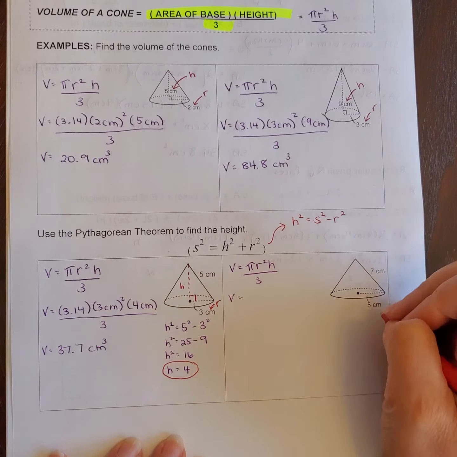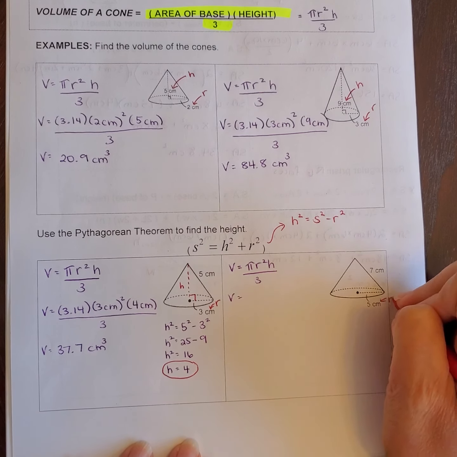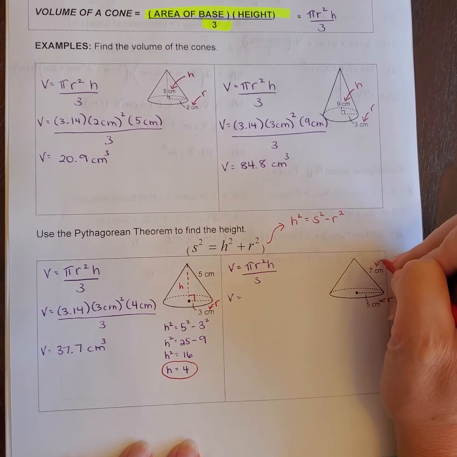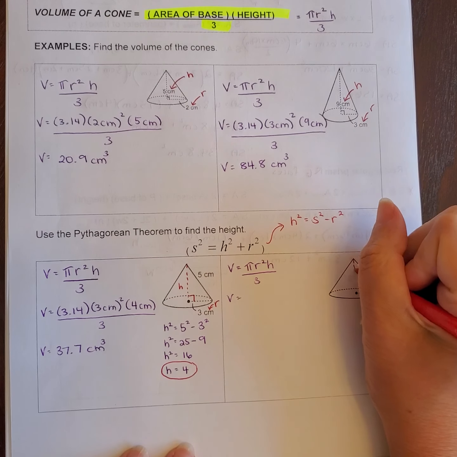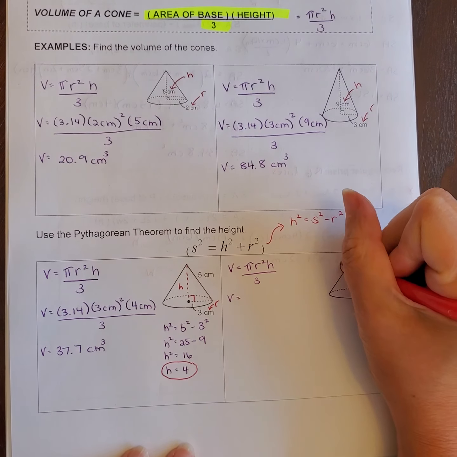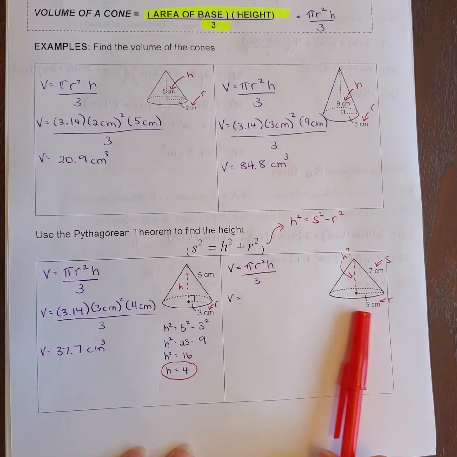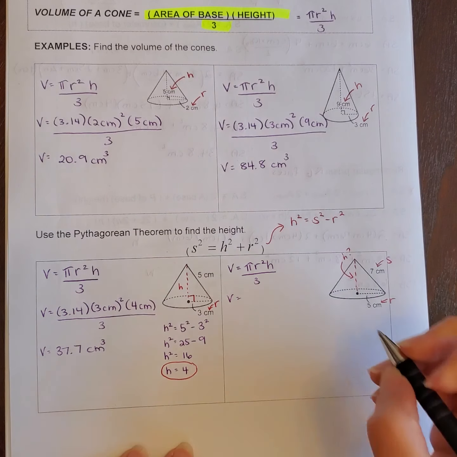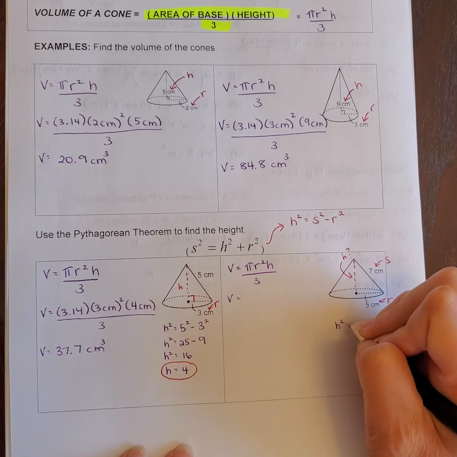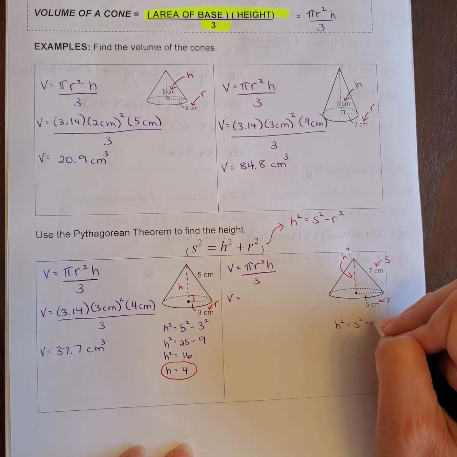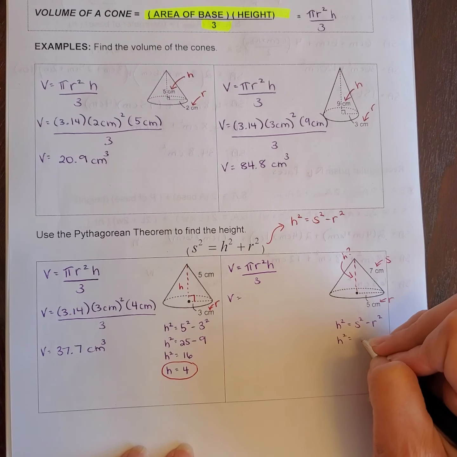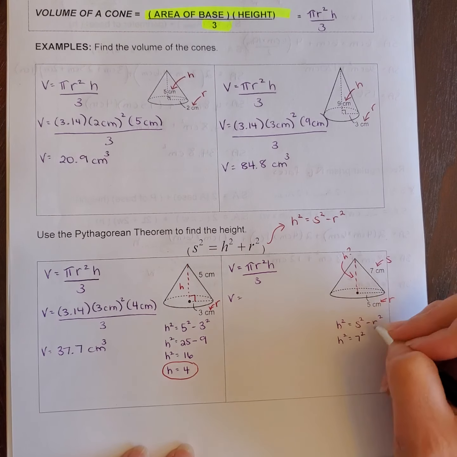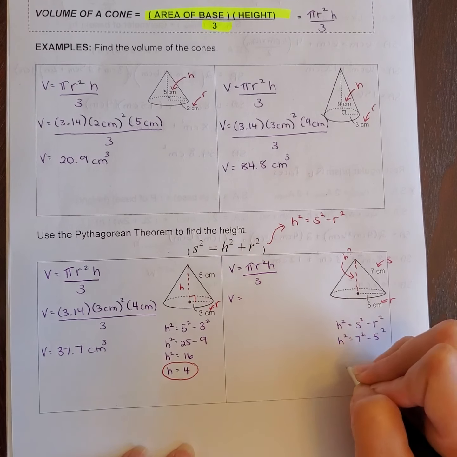I go to my diagram. I've got the radius and I have the slant, but I don't have the height. My height is my unknown, so I have to do a calculation here. So I'm going to use this formula. H squared equals s squared minus r squared. So h squared equals the slant, which is 7 squared. The radius is 5 squared.